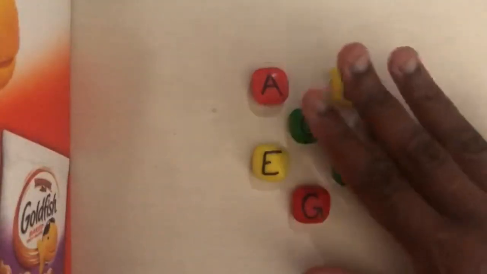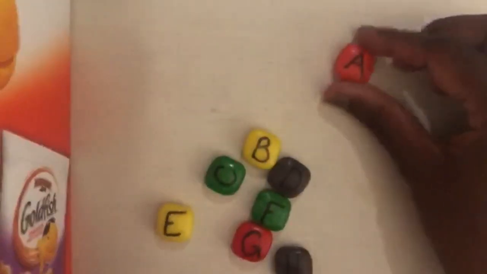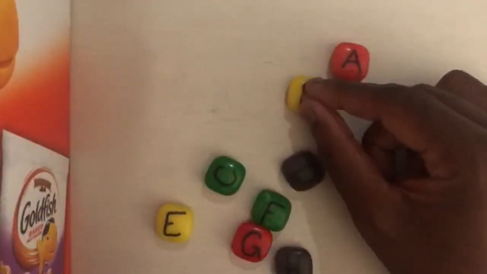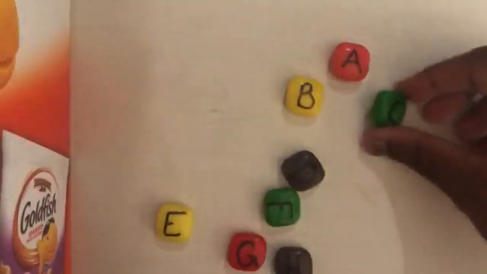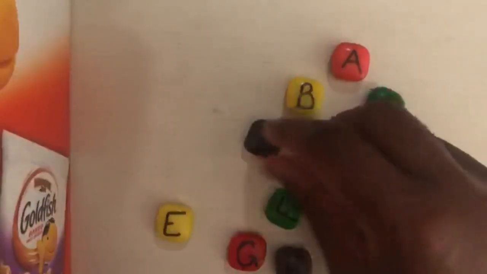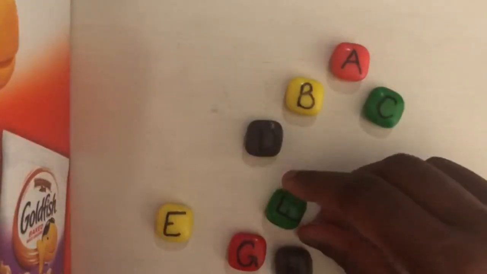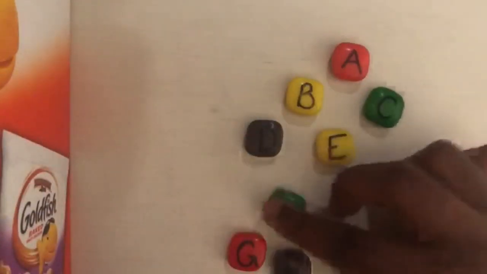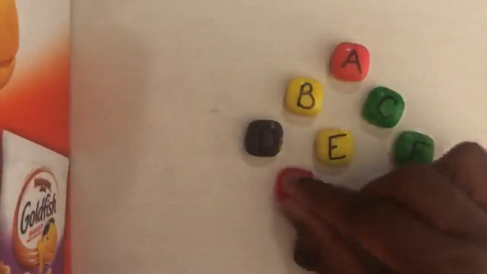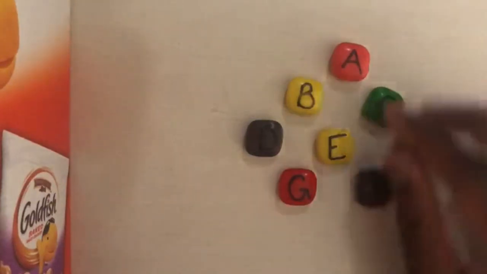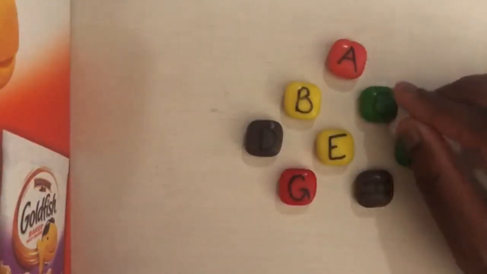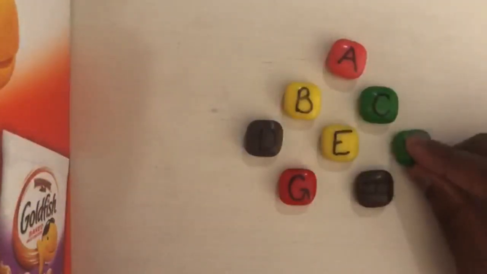Let's look at another pattern. Let's look at A, B, C, D, E, F, G, and H. Come on, work with me this morning, it's early. All right, here we go.